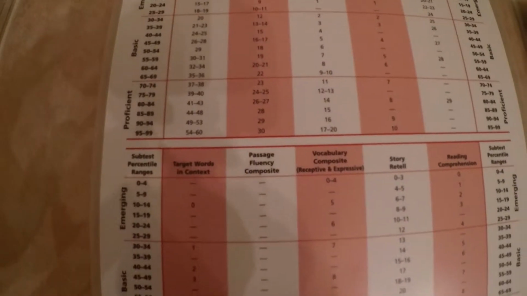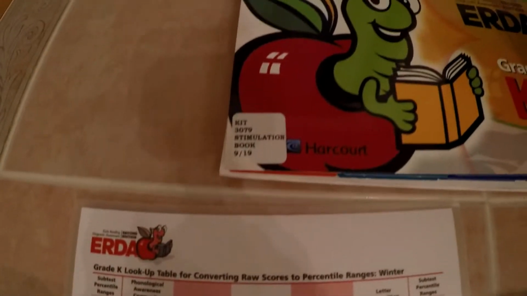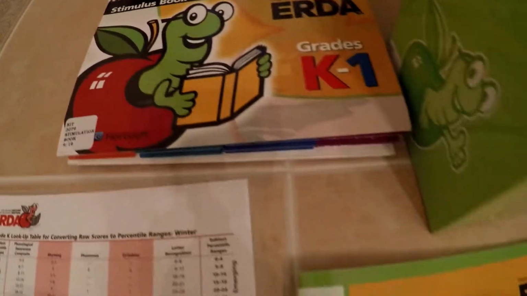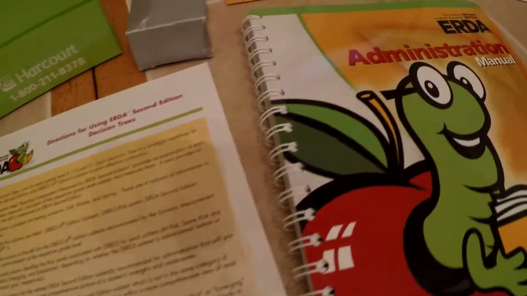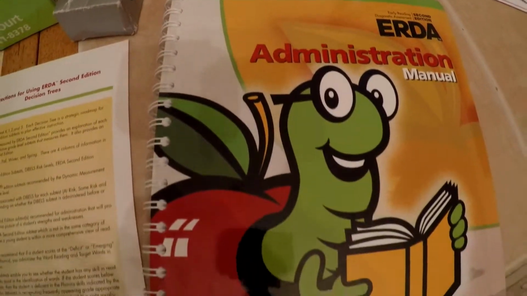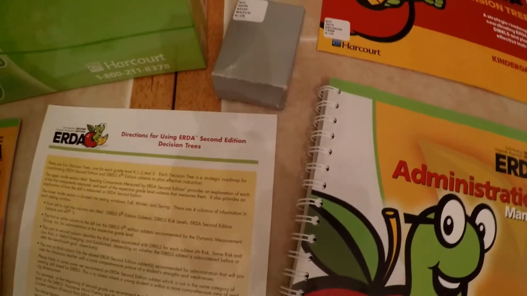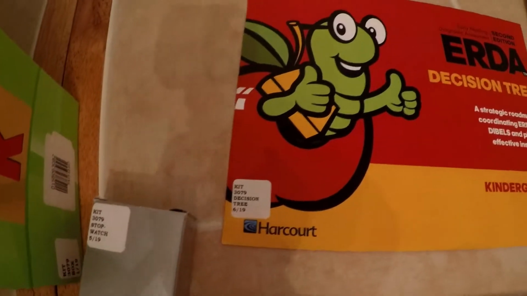lookup table for converting raw scores to percentile ranges for winter, which provides an example of how to convert raw scores into percentile ranges. The stimulus book contains the content and procedures of each section that will be assessed. The administration manual provides a look into all levels that can be assessed, which are kindergarten, first, second, and third grade, and what the administration and scoring guidelines are for each. A stopwatch to time specific areas of assessment that require measurable increments.